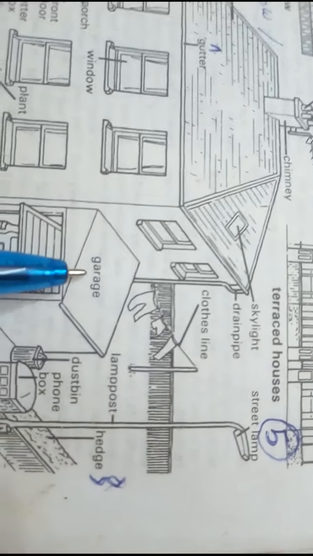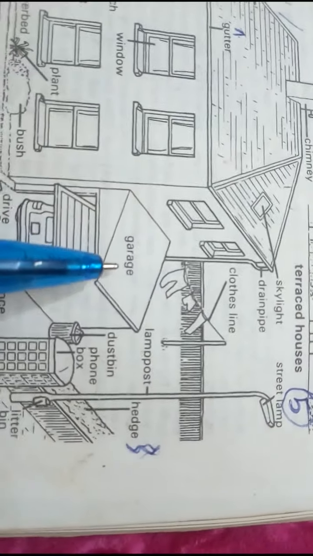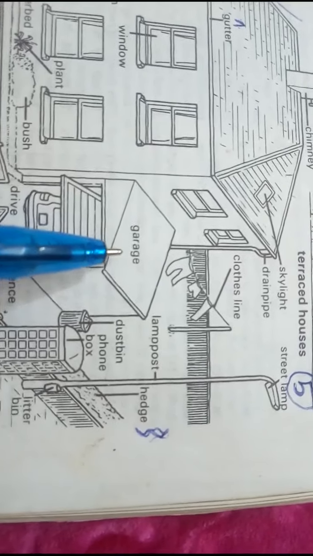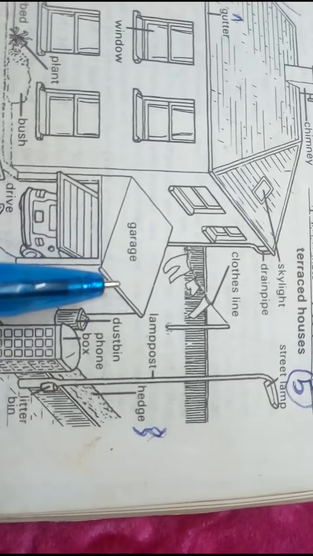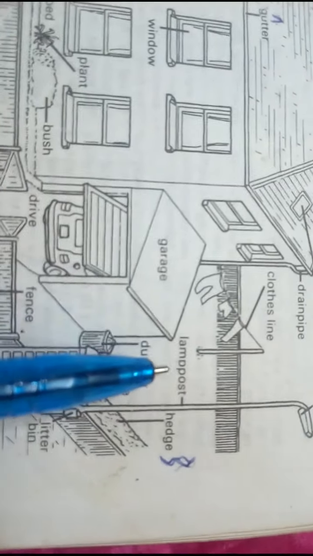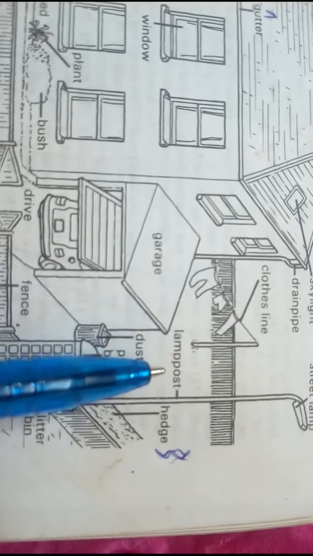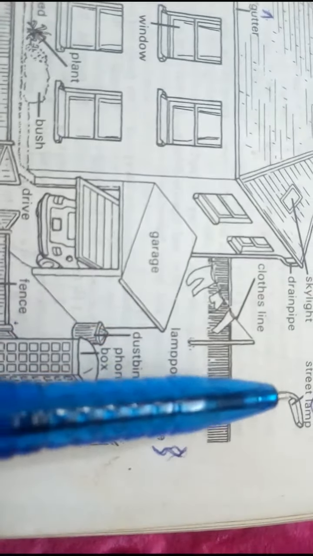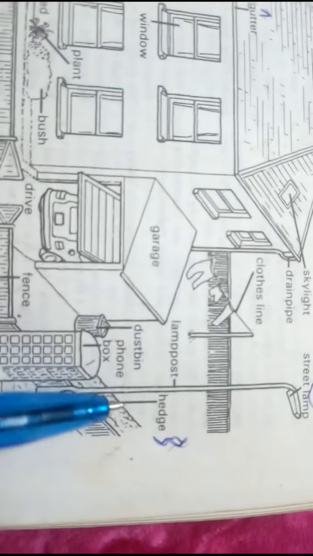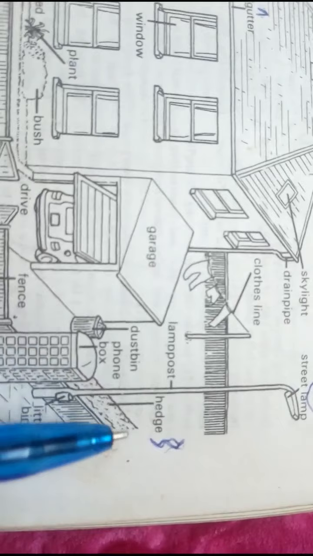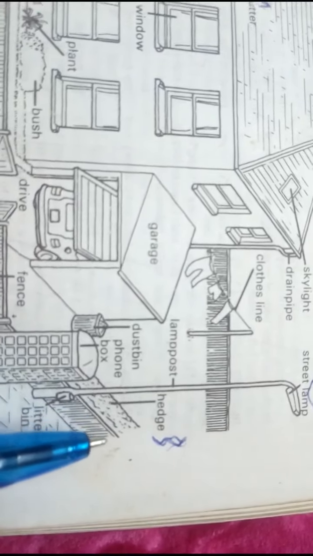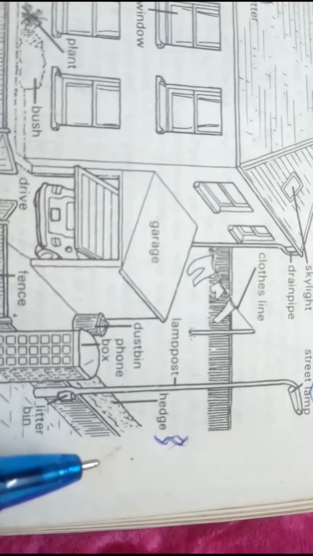We have a garage for cars to park in, or to keep them in the garage. We have a lamp post, a lamp. And we have a hedge. Look, a hedge. What does it mean? Hedge is a row of bushes.